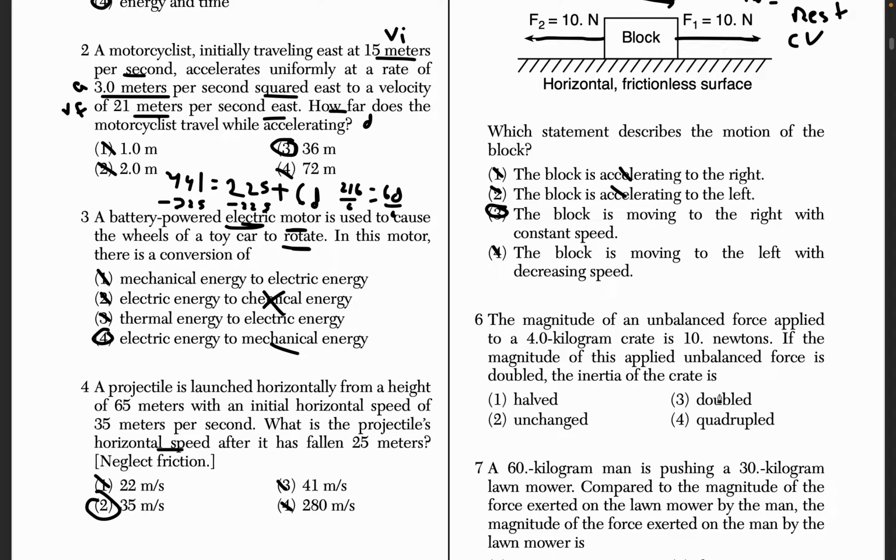The magnitude of an unbalanced force applied to a 4 kilogram crate is 10 newtons. If the magnitude is doubled, the inertia is unchanged. Do not be confused by F net equals ma. Don't think that if I double the force, I will double the mass, or the acceleration. Don't be like that, because you have to know which value stays unchanged.